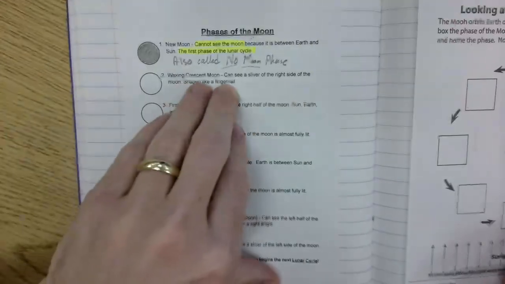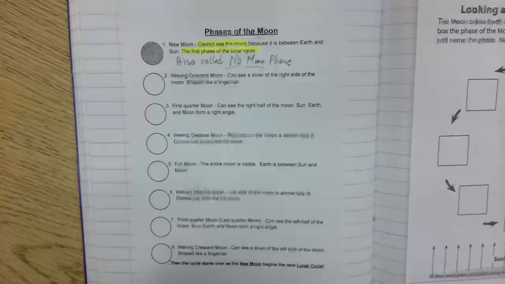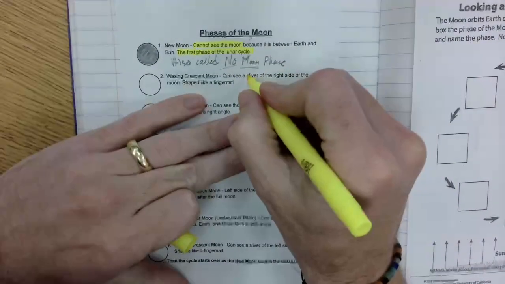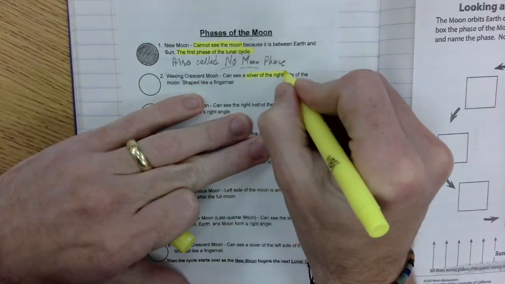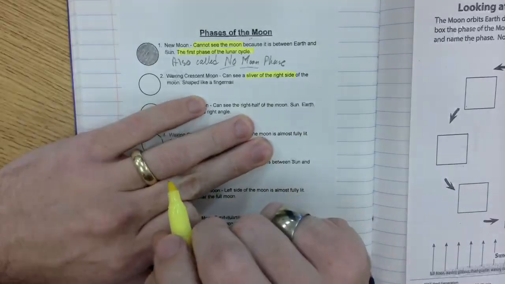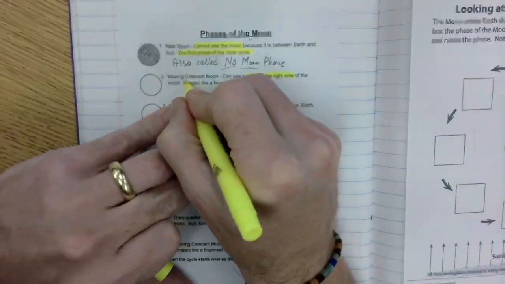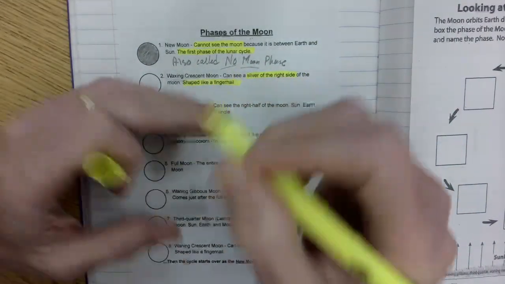So when we are looking at a waxing crescent moon, we can see a sliver of the right side of the moon, and that sliver is shaped like a fingernail.